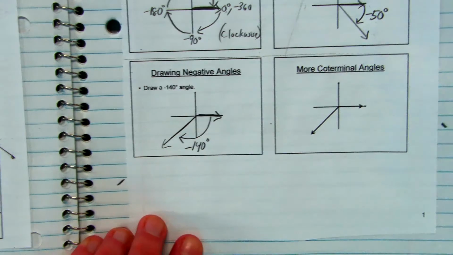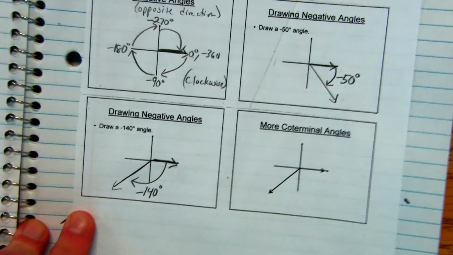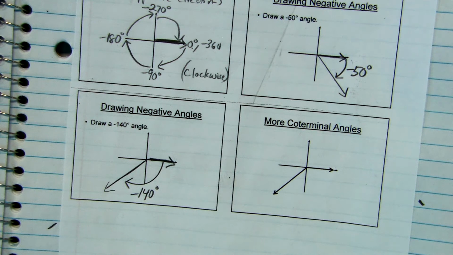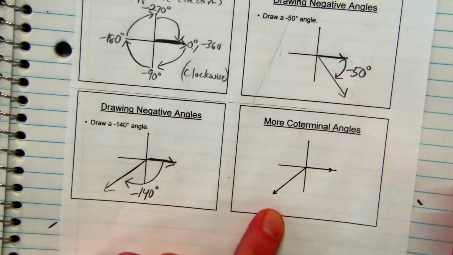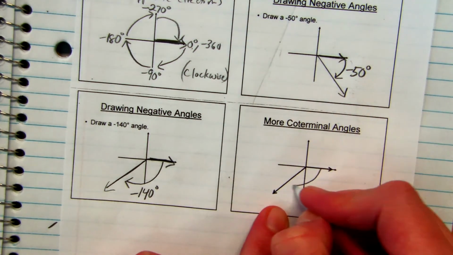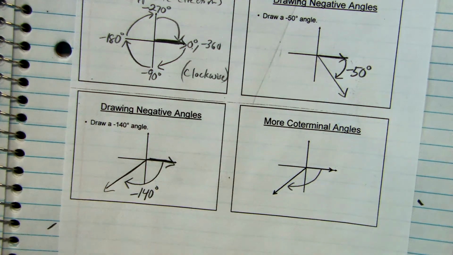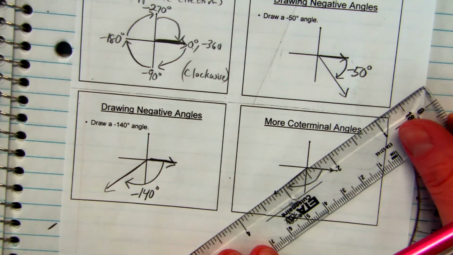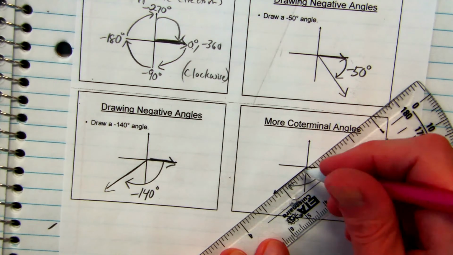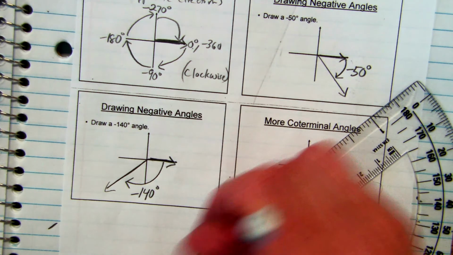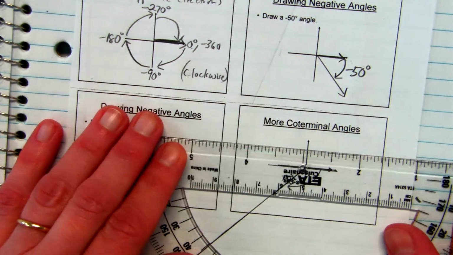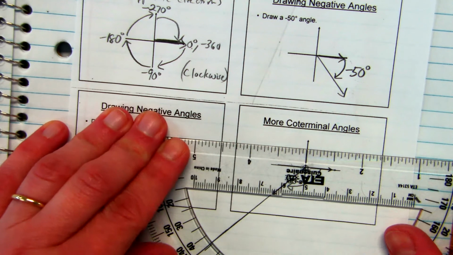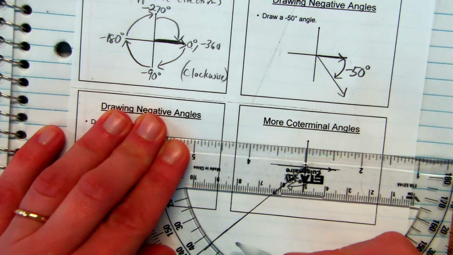And then I had a little thing on here about more coterminal angles. It's just got this nice picture that this angle going this way. Let's measure this one from here to here first. We'll measure the negative angle. It looks almost like this one, but I think it's supposed to be a little bit less. Let me extend this line out carefully this time. So that would be 135 is what I got.